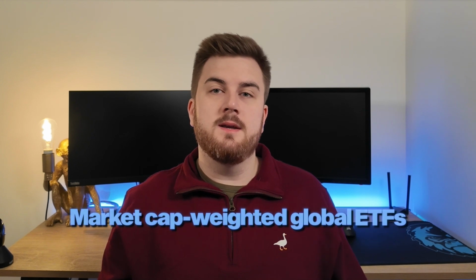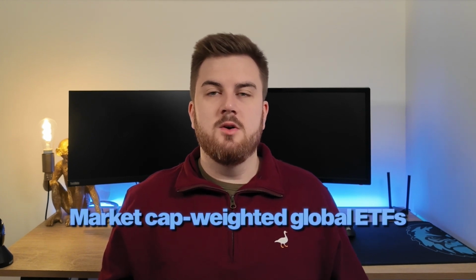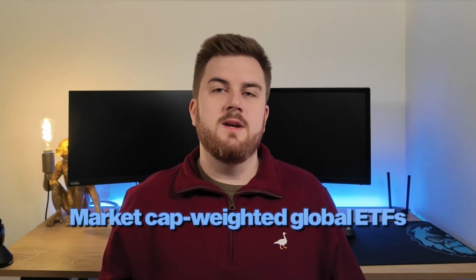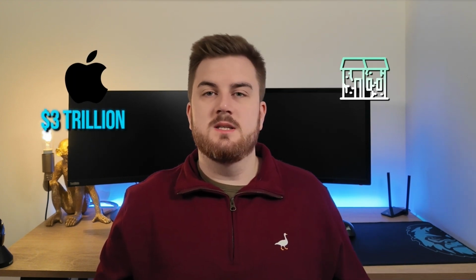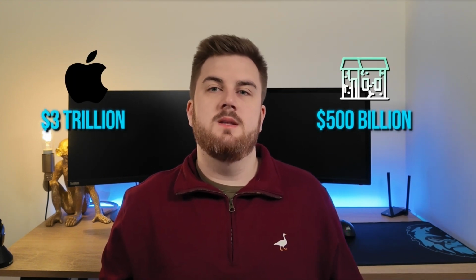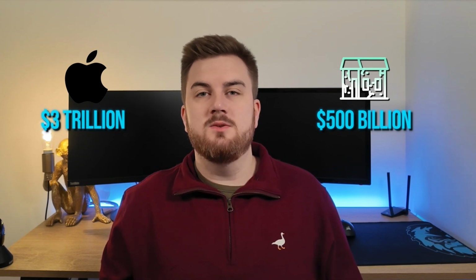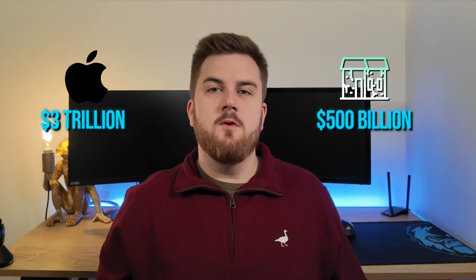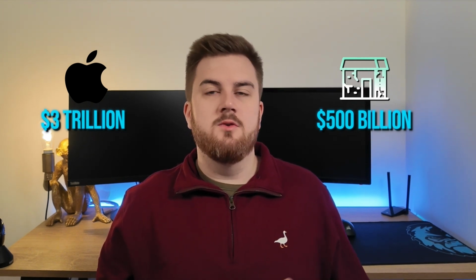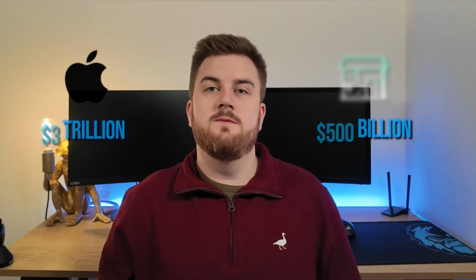For simplicity, the funds we'll be discussing today are all market cap weighted. What this means is that companies with a higher market value will have a greater weighting in the fund. For example, let's say Apple is worth $3 trillion and a smaller company is worth about $500 billion. Apple will have a significantly larger weighting in the global fund, and therefore movements in the Apple share price will have a greater impact, a larger influence on the fund's performance.